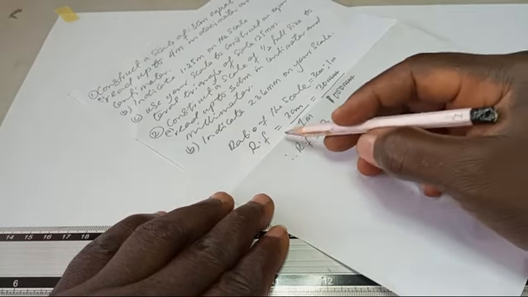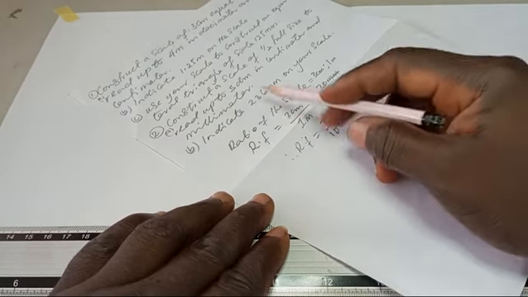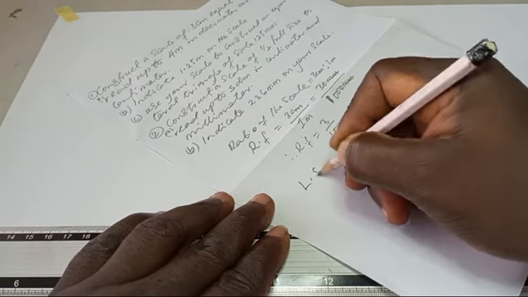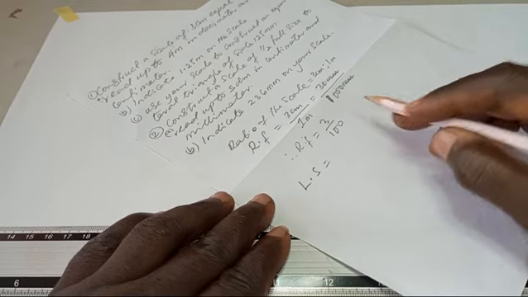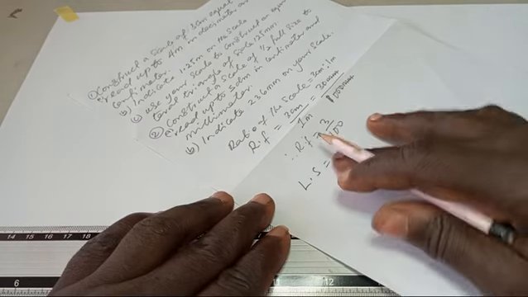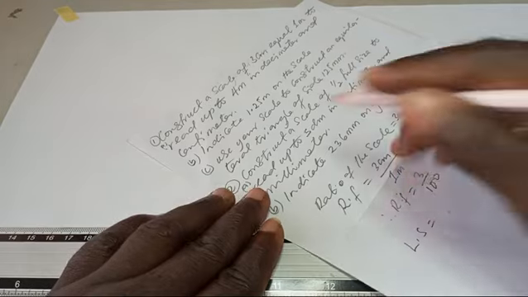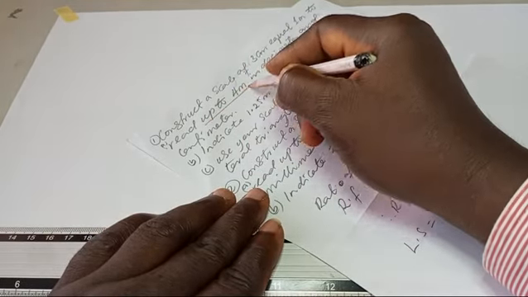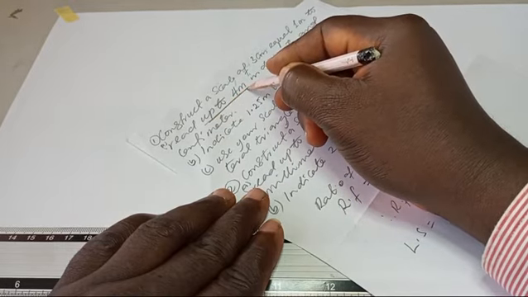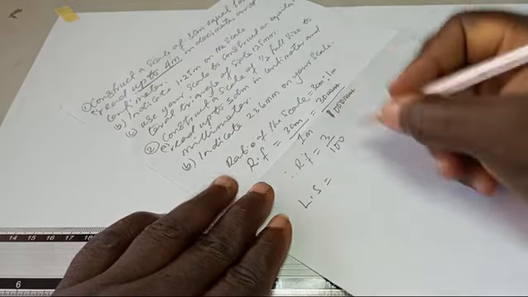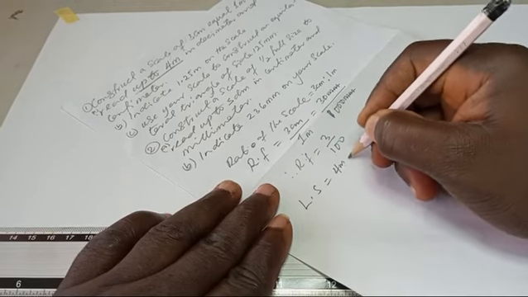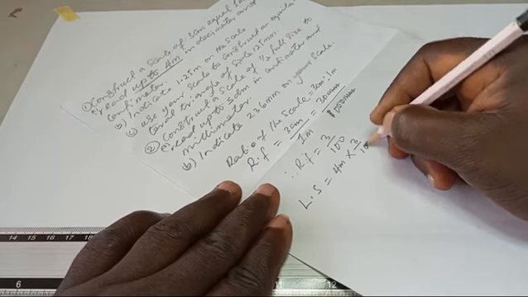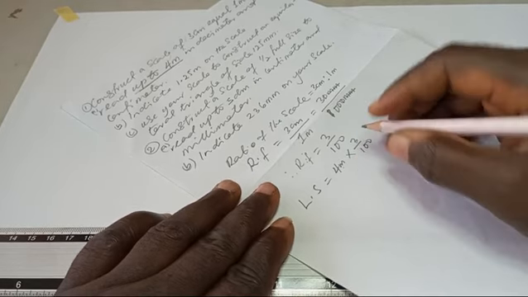Now, we have determined our RF. The next thing is to determine our length of scale. Length of scale is equal to total measurable length on the scale. And what is the total measurable length on the scale? If you come back to the question, it says to read up to. So this is the total length that it can measure on the scale, which is 4 meter. So it will be total measurable length, which is 4 meter, multiplied by the RF, which is 3 all over 100.